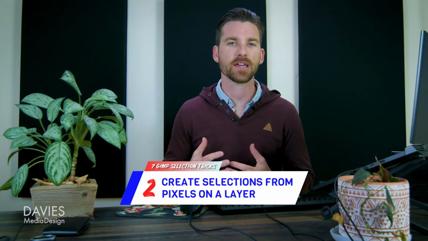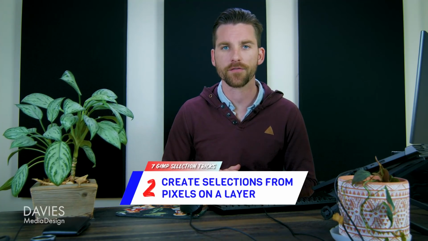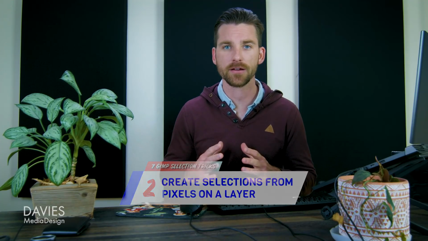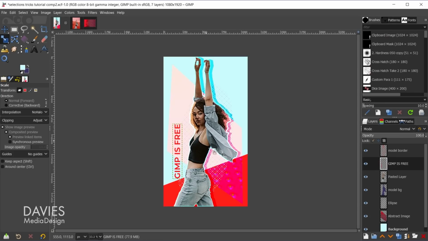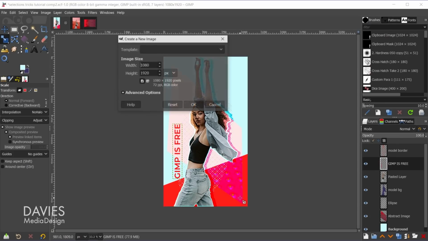So the next trick when it comes to GIMP selections is that you can create a selection area from any pixels on a layer. So to demonstrate this, I'm going to get started on the composition I showed you guys here at the beginning of this tutorial. So I'll hit Control N on my keyboard. That's going to bring up the Create a New Image dialog box.